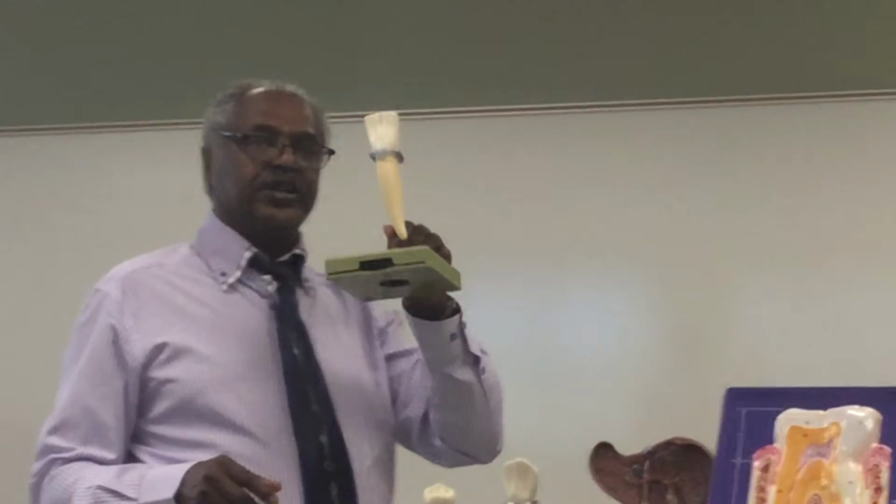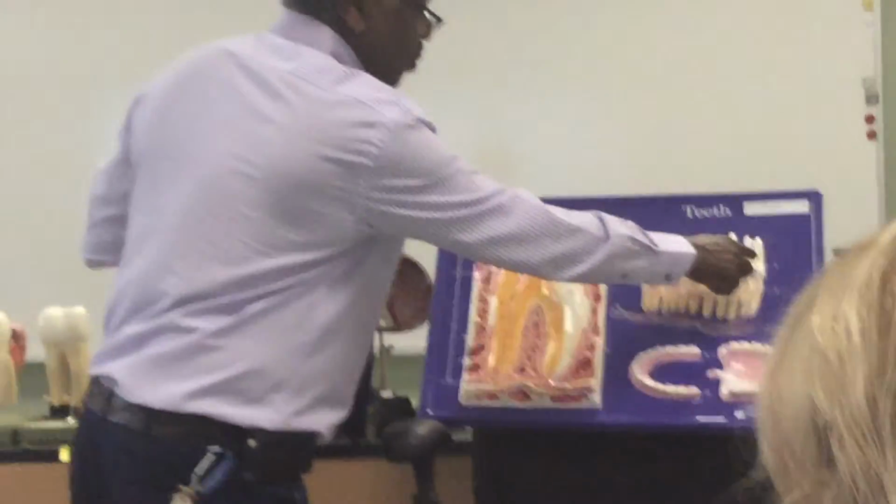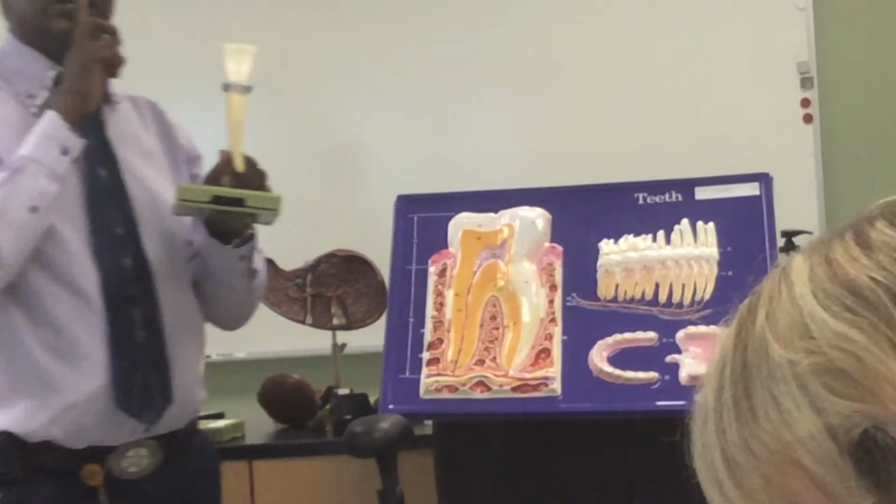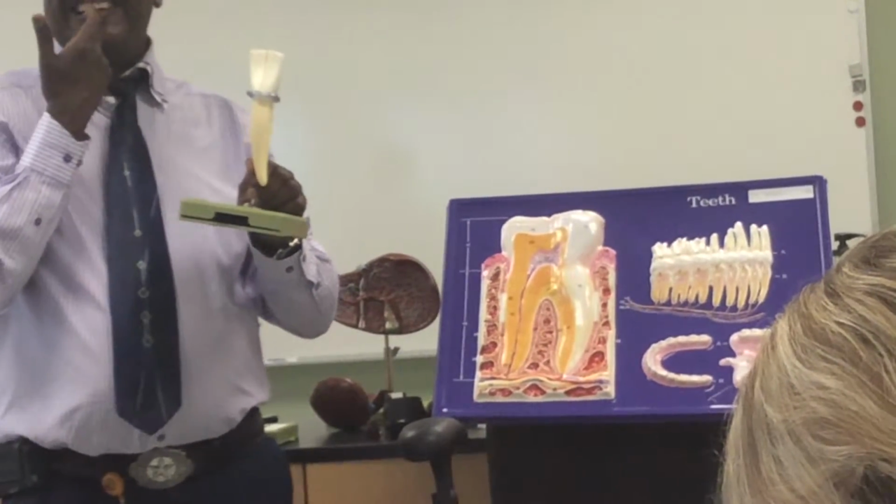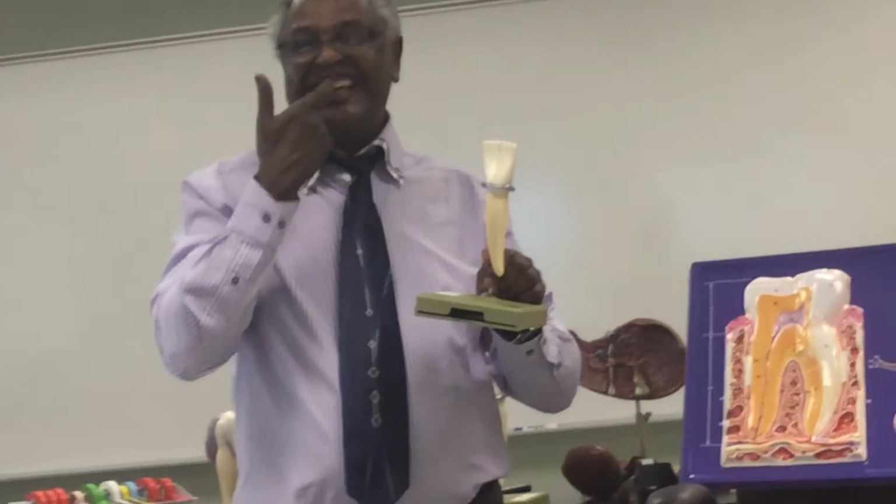this is called incisor. It is number 1 and number 2, right here in each quarter. The very first two from the middle are called incisors.